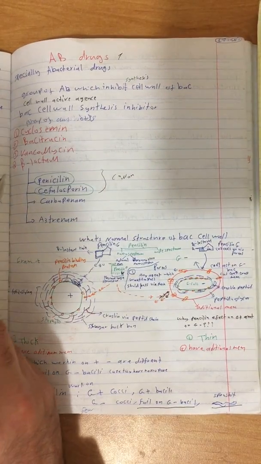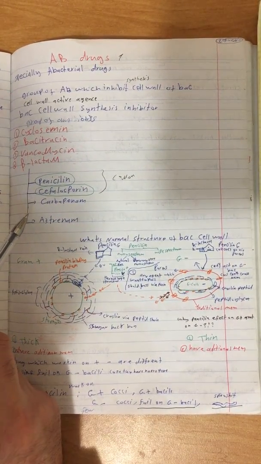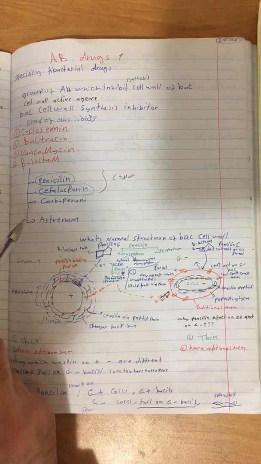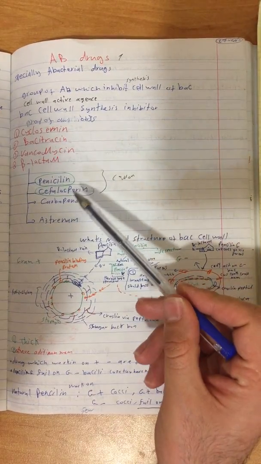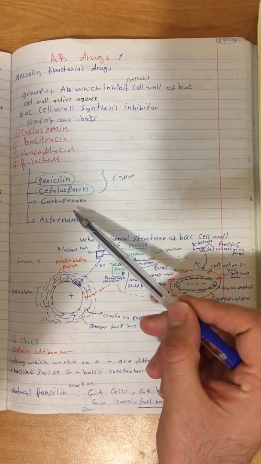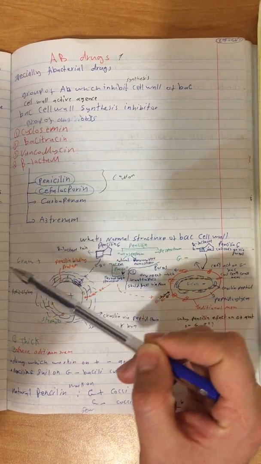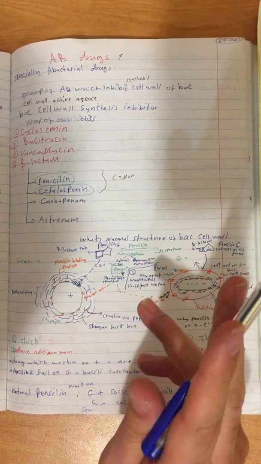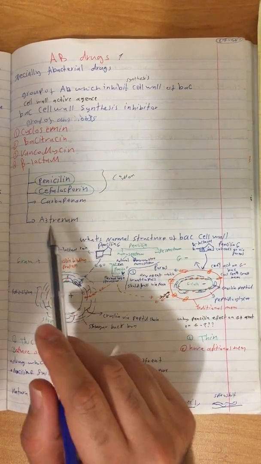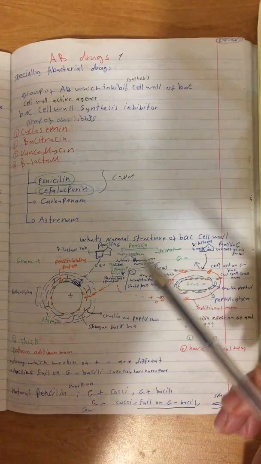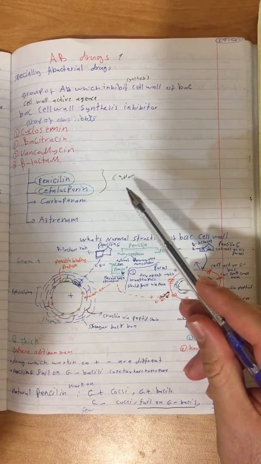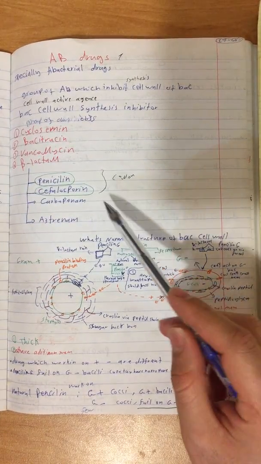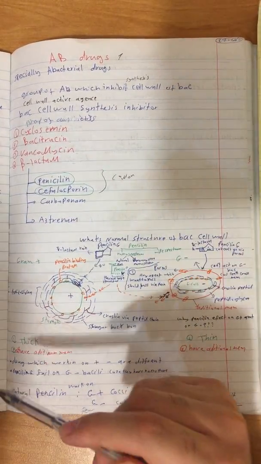In beta-lactam we also have four main groups: penicillin, cephalosporin, carbapenem, azithromycin. In this group, two drugs are main, penicillin and cephalosporin. They are the most common drugs which we are using, the most common antibiotics.